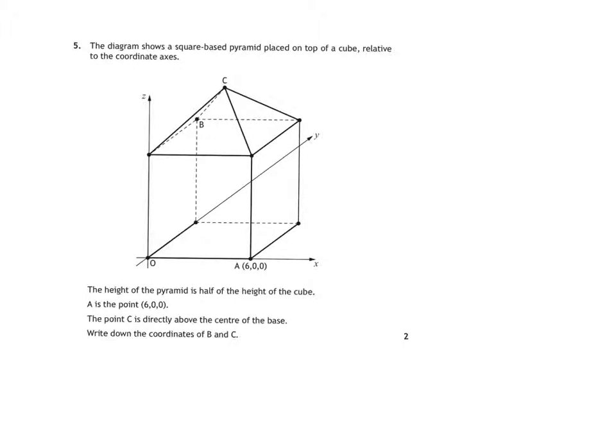So the first thing we want to find is the coordinates of B. B's up here. So how do we get there? You start from the origin. Now we don't need to go along the x-axis. So our first coordinate, our x-coordinate is going to be 0. We need to go along the y-axis, and we know that all the sides of the cubes are the same, which is 6. So our y-coordinate is going to be 6. And then we have to go up. So our z-coordinate is also going to be 6. So the coordinates of B are 0, 6, 6.